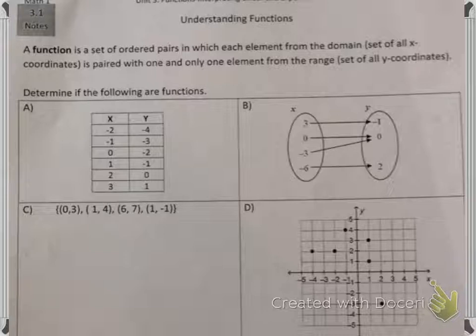So -2 is my first x value. Is there any other -2 along here? There's not, which means that -2 only goes to one y value. So -1 only appears once, 0 only appears once, 1 only appears once, 2 and 3 only appear one time each, which means they're only mapped to one value. So to answer the question, is this a function? The answer would be yes, because each x value goes to only one y value.